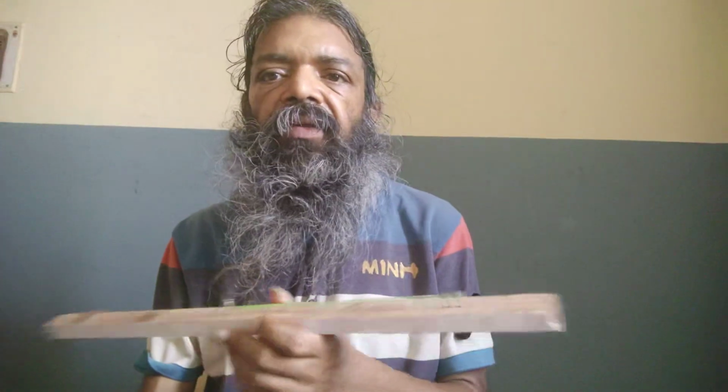Multivariate double differentiation. Before that, let's see what a 3D surface is. If I have an xy plane, this is the x-axis and this is the y-axis, and the vertical is the z-axis. If I have a set of points on the xy plane, then against each point there is a function f(x,y).